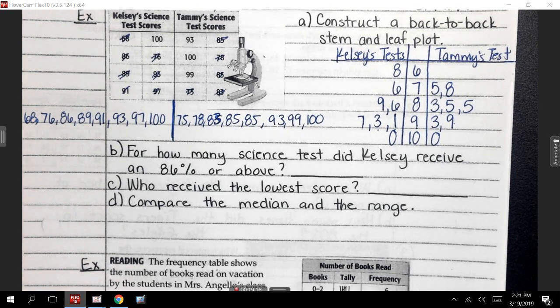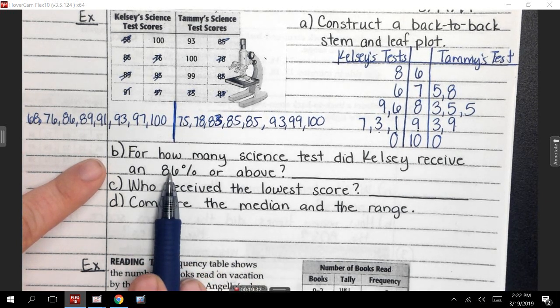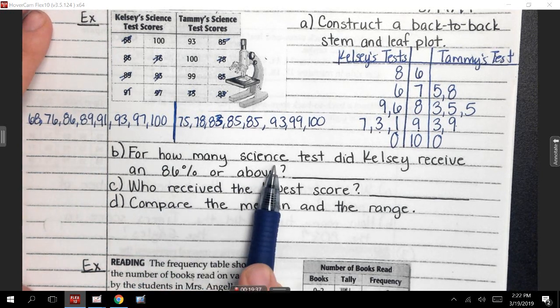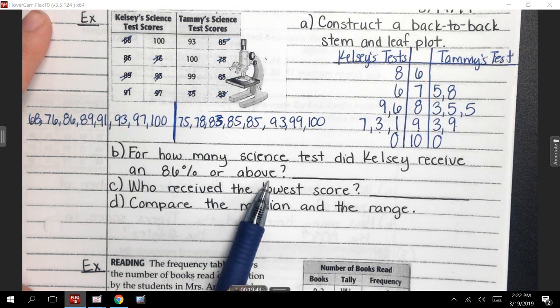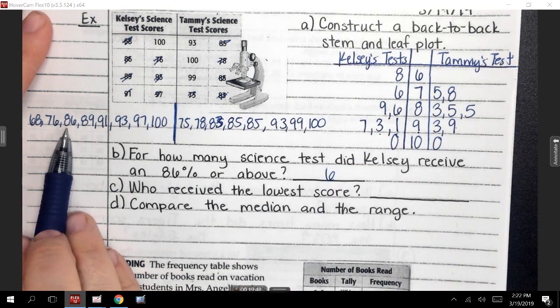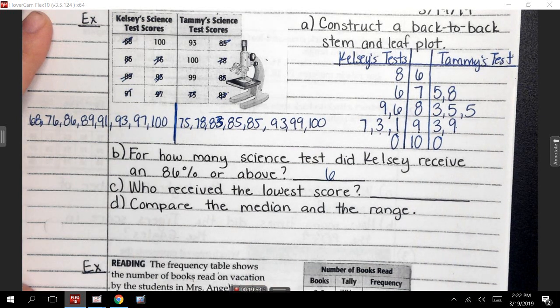How would you do the percent on B's? So let's do B's. That's a great question. Let's do that. It says, for how many science tests did Kelsey receive an 86% or above? It's not asking how to get 86%. 86% is the grade. That's the test score, right? So how many science tests did she get an 86% or higher? How many tests did that happen on, Aaron? 6 of them. So there's 86. So that's 1, 2, 3, 4, 5, 6. You see where we're getting that, London?